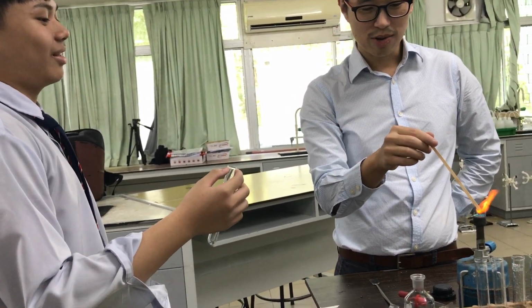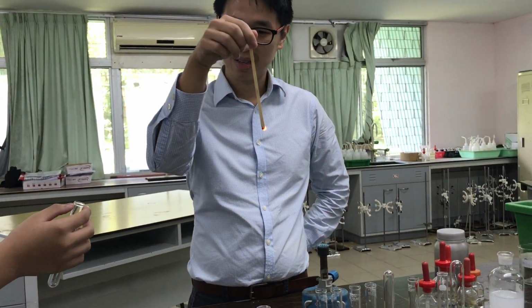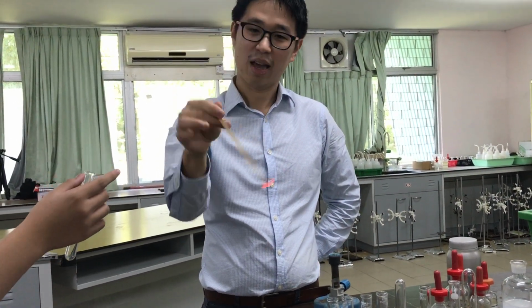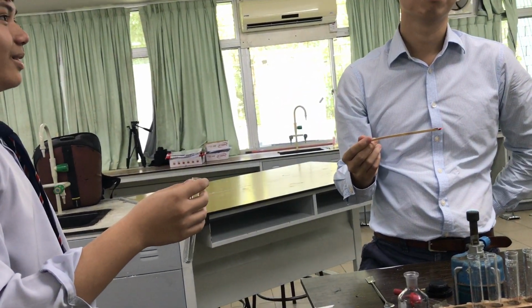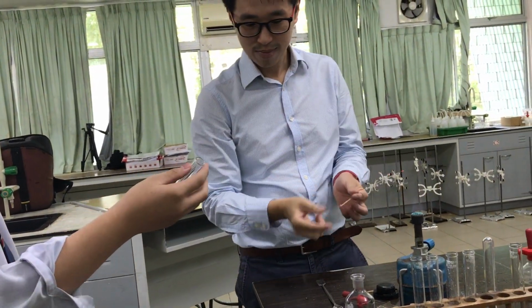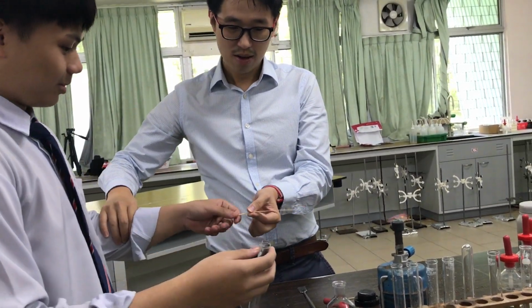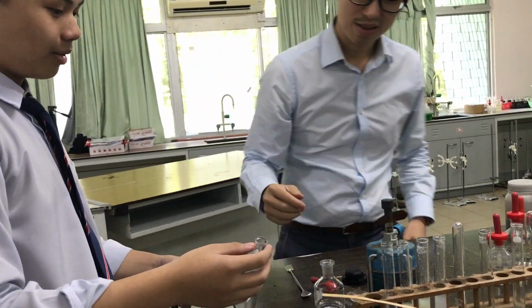Do I use, what do you call this? Burning splint. Okay. What do you call this? Glowing. Which one do you use? Glowing. Glowing? Okay, but try, but add some acid. Okay, but I don't know, you do yourself, multitask.